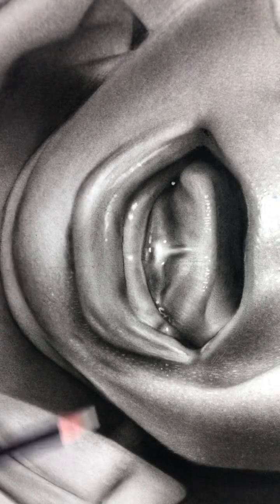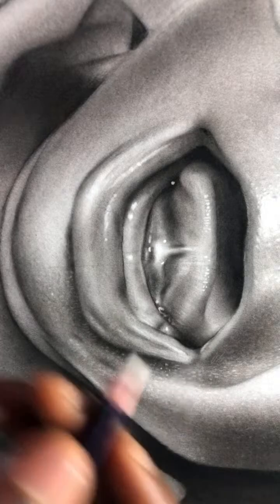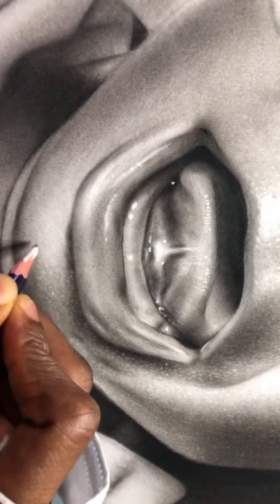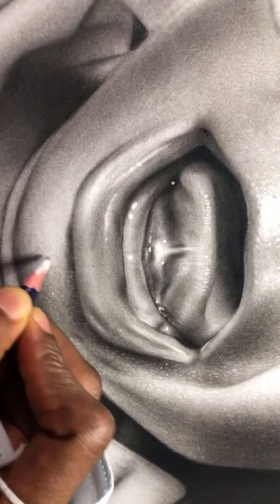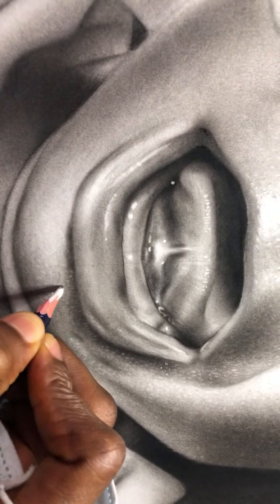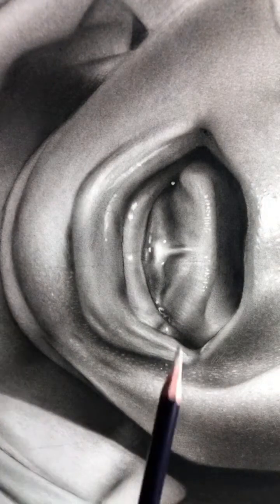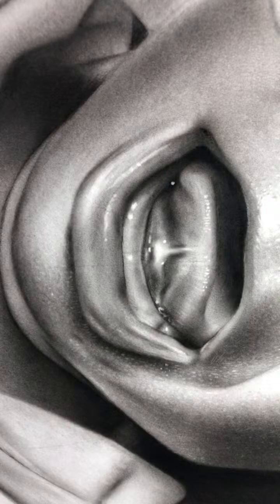So actually what I'm doing here is reducing the darkness of that area, because I believe I went too dark there. I'm just reducing it a bit so the drawing doesn't look so dark. And also maintain the actual tones in that area. Okay, so that's almost done for that.